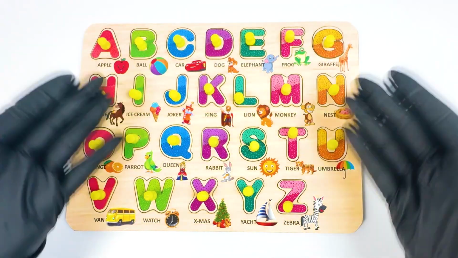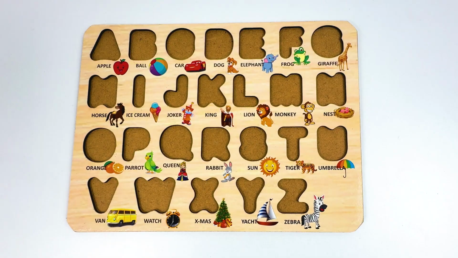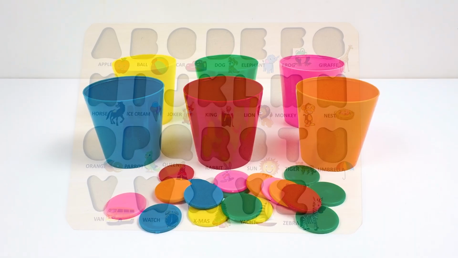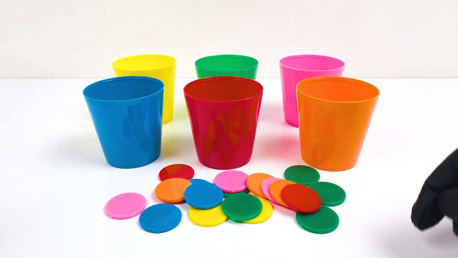Hi kids, we have an alphabet puzzle. Oh no, where have all the letters gone? Let's find them. Here are some colorful cups and we have to sort the coins.